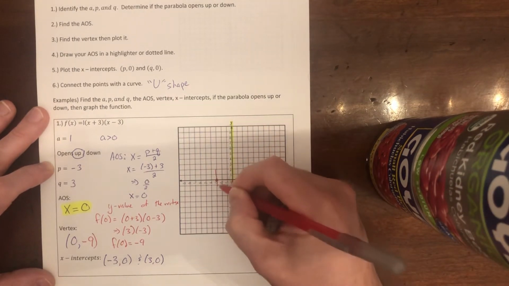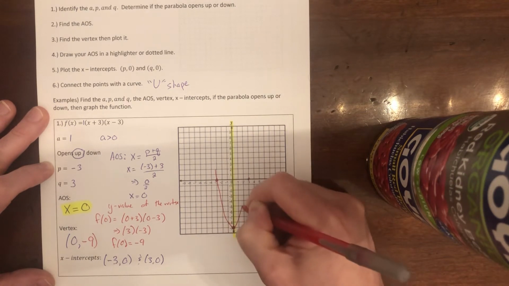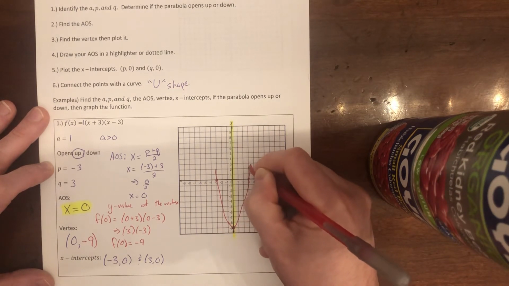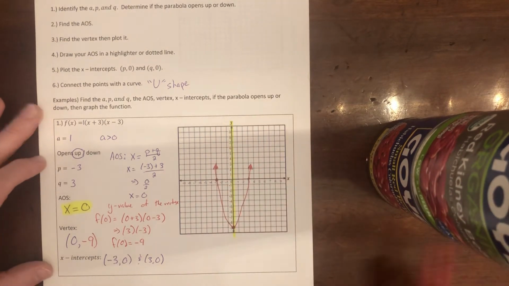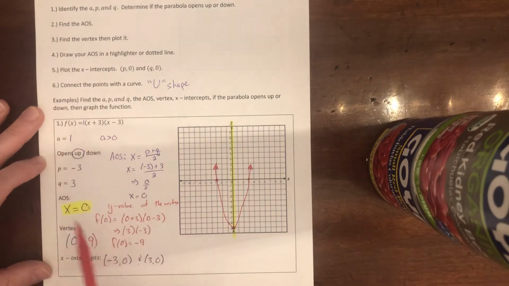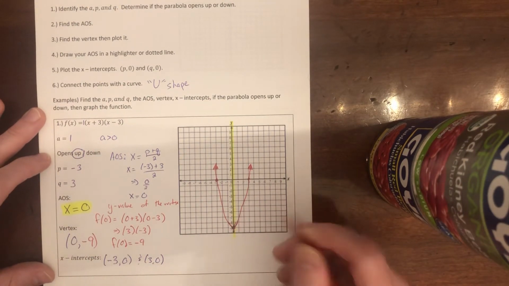So we're going to graph this. Remember, it's a U shape. We put arrows, and there's our graph. Okay, so we followed all these steps up above, and then make sure that remember this is a U shape at the bottom.